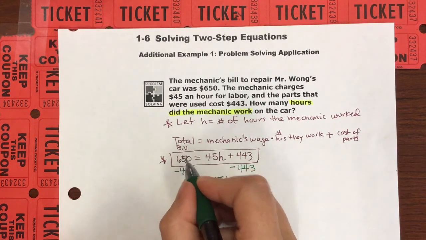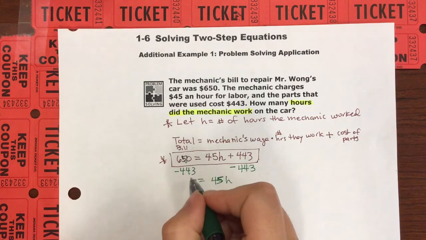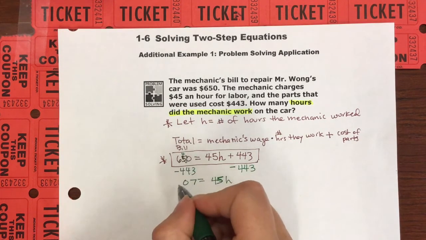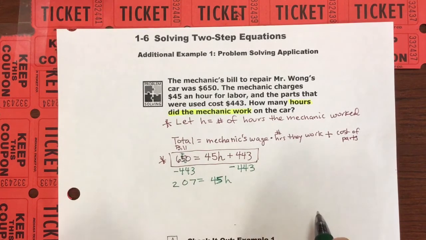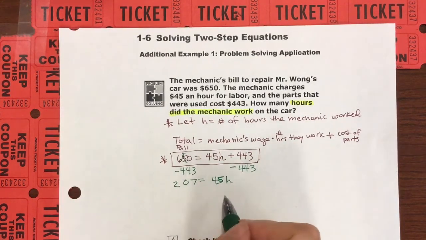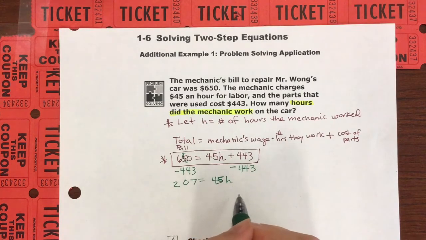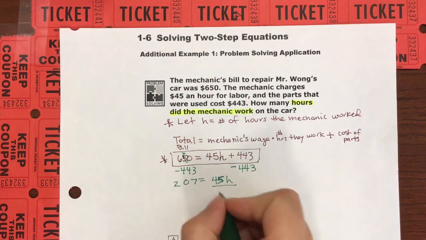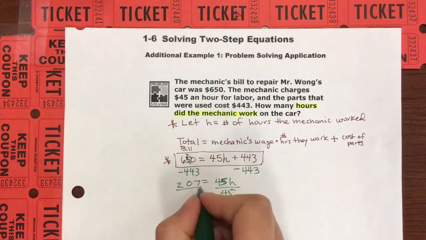And what is that? That little subtraction there. That would be 0. That's a 4, and then that would be 2. 207. Perfect. And then we're going to get H by itself. So how is 45 related to H? It's related through multiplication. So we are going to do the inverse operation, which would be division. We're going to divide both sides by 45.